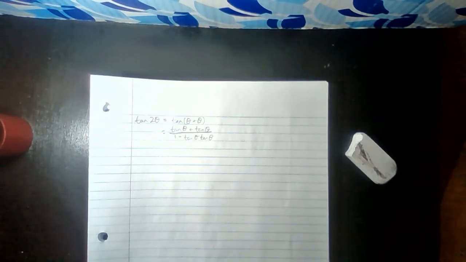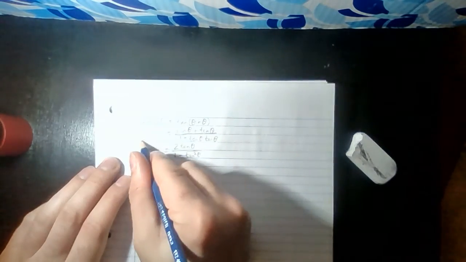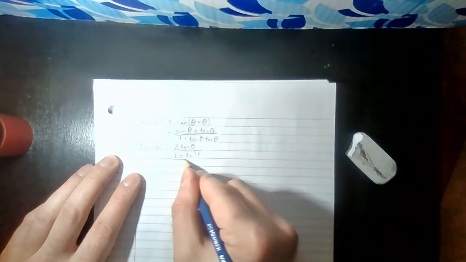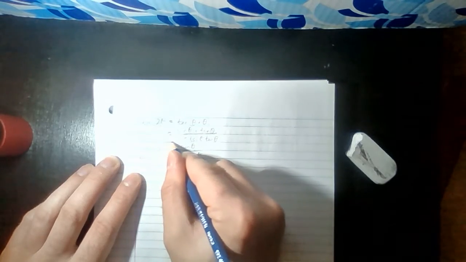And now we can simplify this because our angles are the same. So tan of theta plus tan of theta is going to be 2 tan theta over 1 minus tan squared theta. And that is our double angle formula for tan.